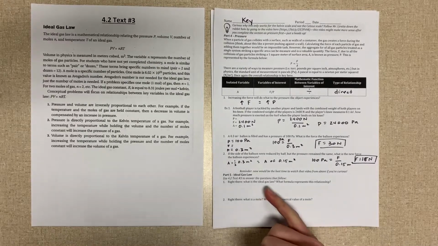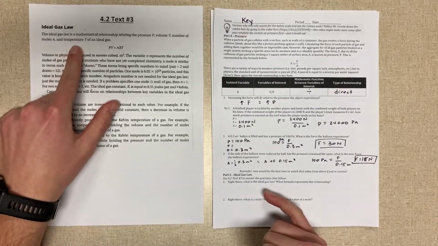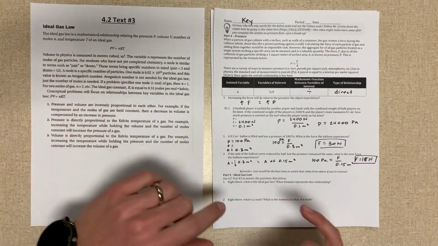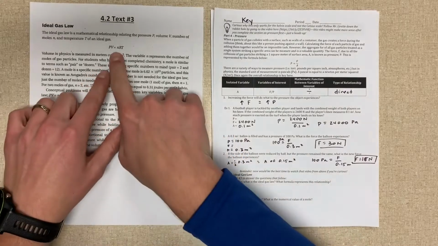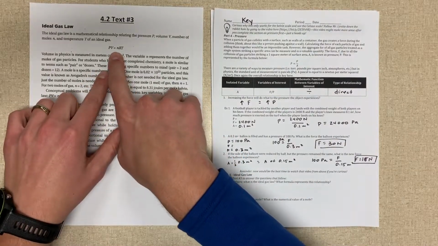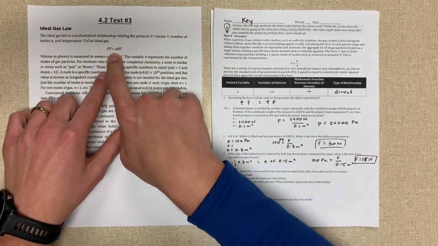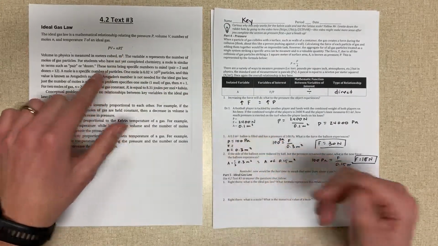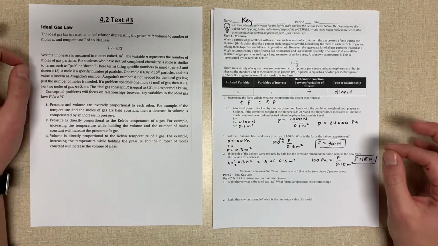So what is the ideal gas law? According to the text, it's right there, right up front. It's a mathematical relationship between pressure, volume, number of moles of substance, and temperature of the gas. The formula that represents it is PV equals nRT. That is definitely something you're going to want to remember. Kind of rolls off the tongue, PV = nRT. You won't have to do actual calculations with it, but the relationships that it represents are super important.